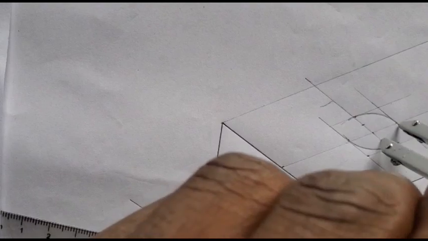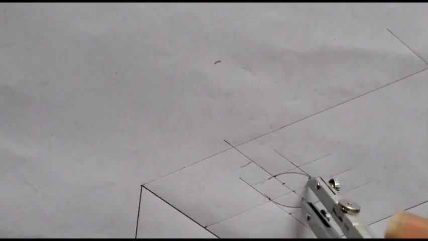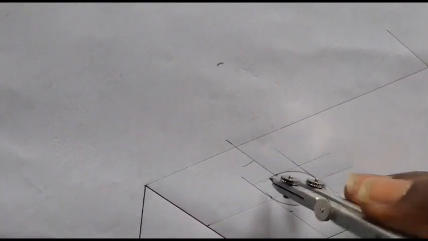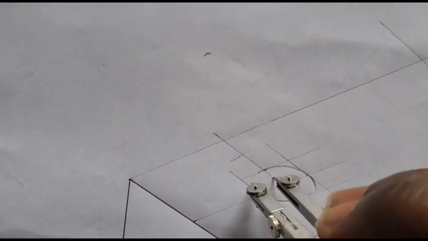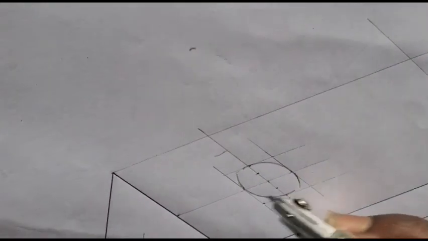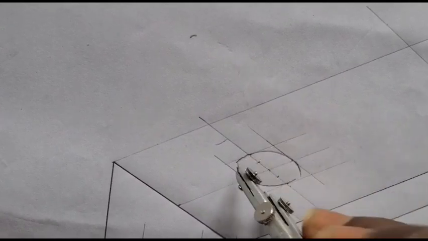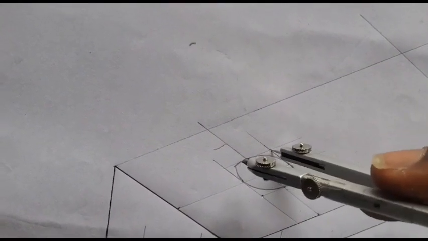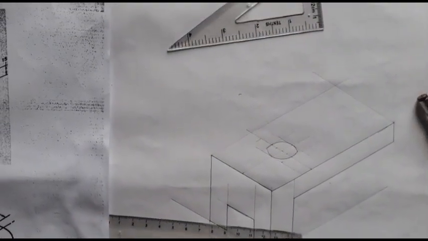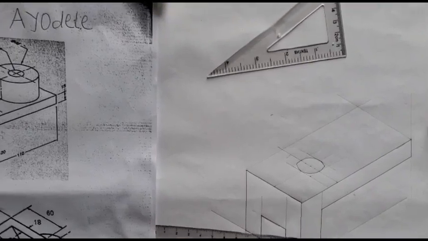From this middle, I touch this edge. Okay, so our circle is complete.